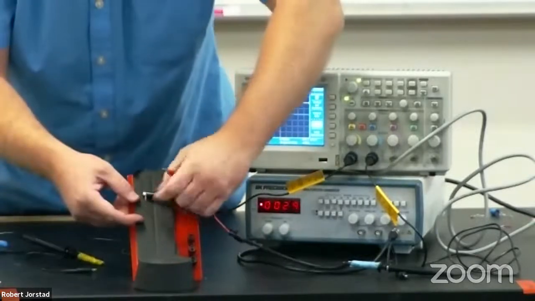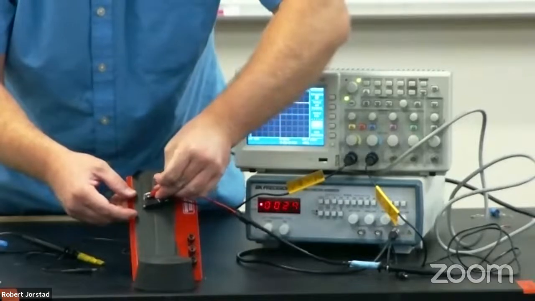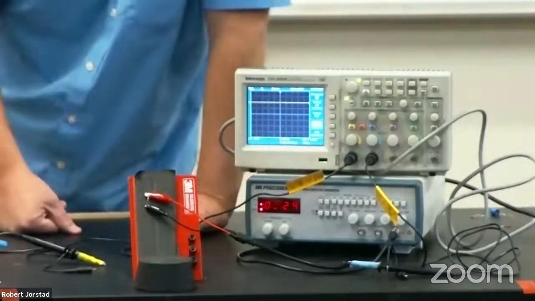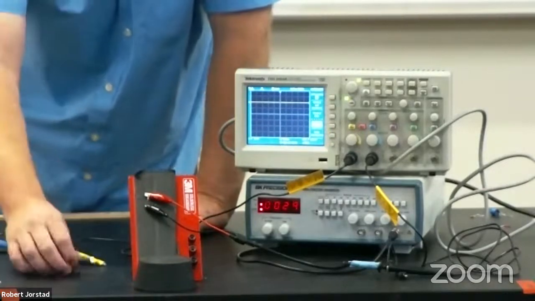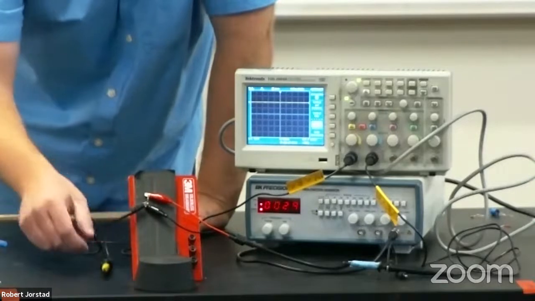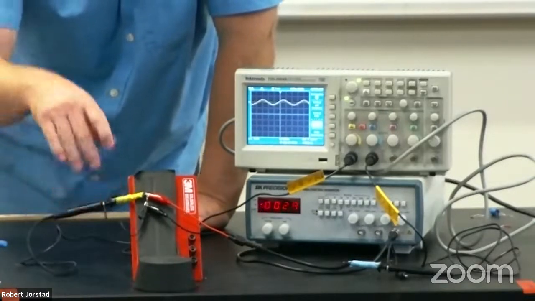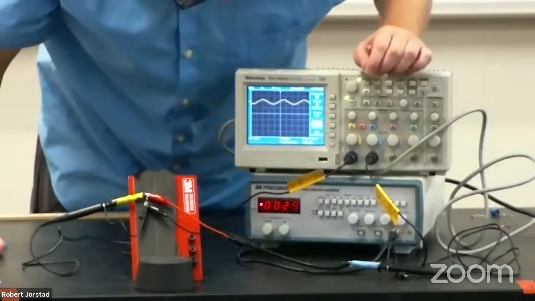Oops. Generally, we try to put black down here. Now, I should be clear here. Black and red don't really matter that much for a function generator. Why? Because it's going plus, minus, and flipping back and forth. But I don't want to explain grounding right now. We'll do that in lab. So for now, let's just say I want to do it this way. All right. And now we can see something on the screen right here.